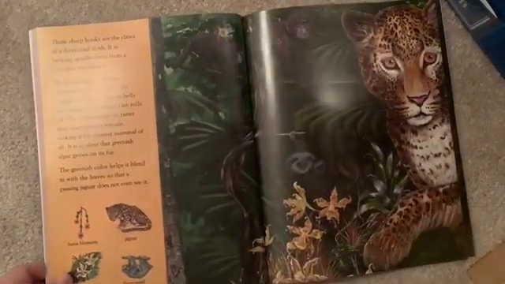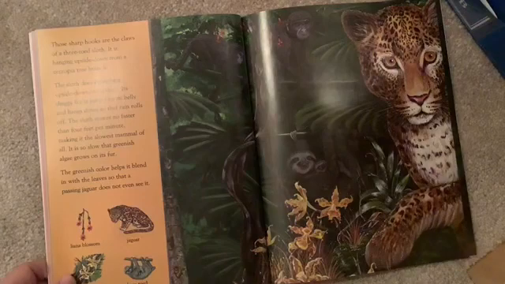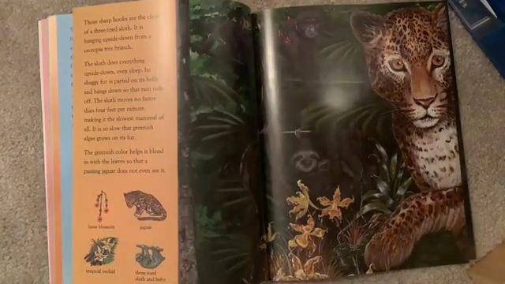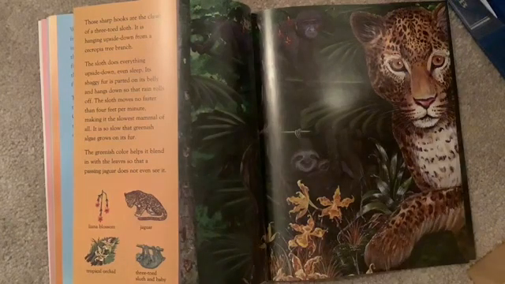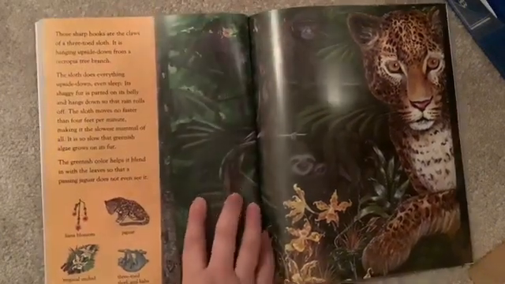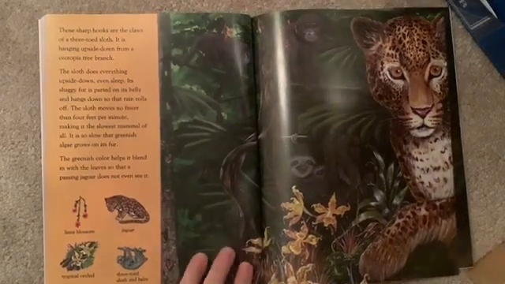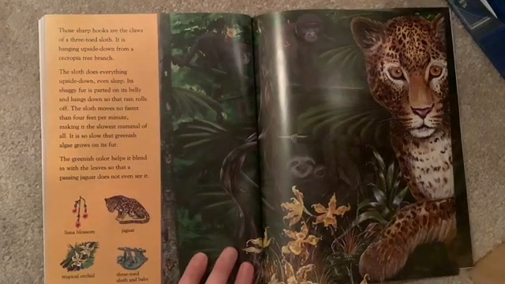Those sharp hooks are the claws of a 3-toed sloth. My prediction was not correct. I thought it meant the birds were around, but really, what did it say? A 3-toed sloth. It is hanging upside down from a cecropia tree.